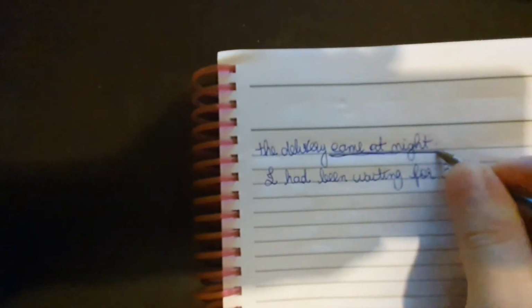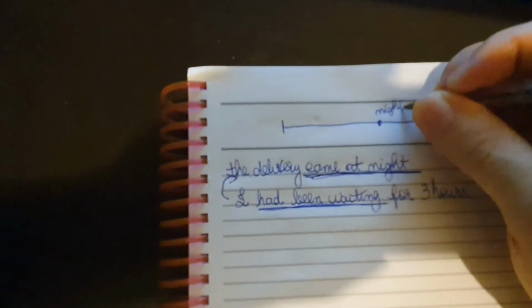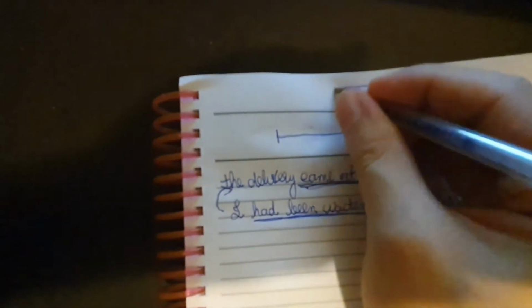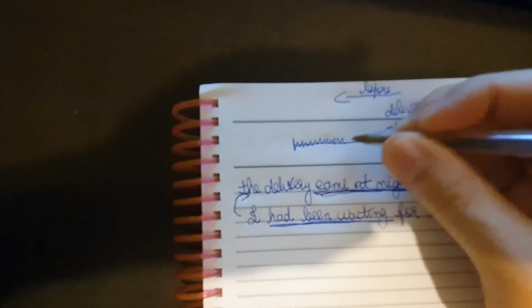The event, the past perfect continuous has a connection with an event in the past, not in the present. And why does it have a connection? Because the delivery came at night. Okay, the delivery. You have a delivery at night. Before the delivery arrived, before the arrival of the package, I had been waiting for 3 hours. So, waiting.